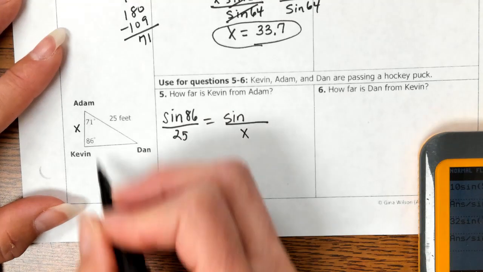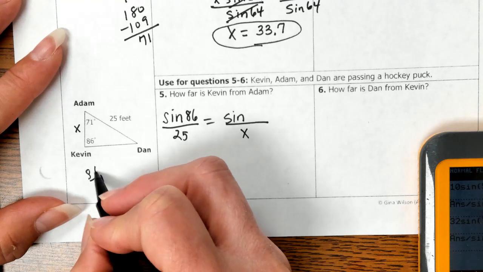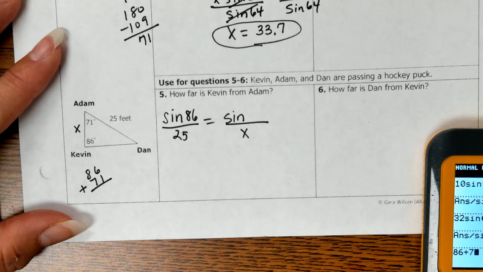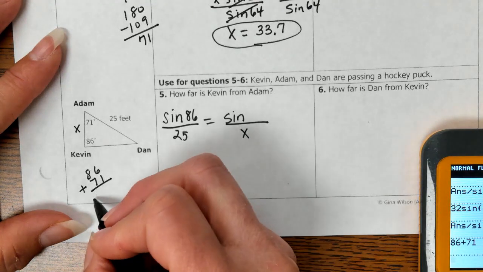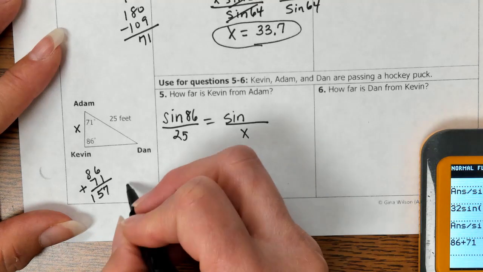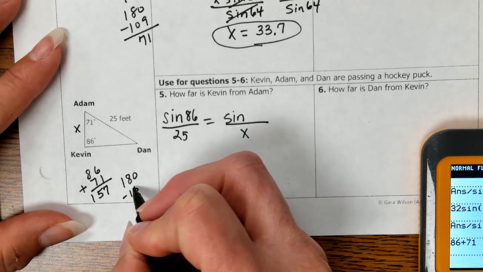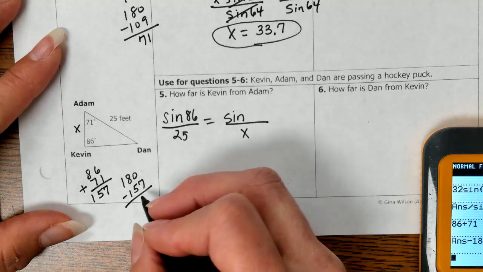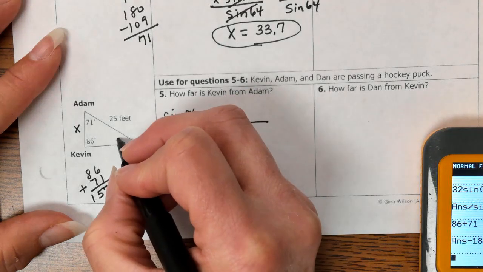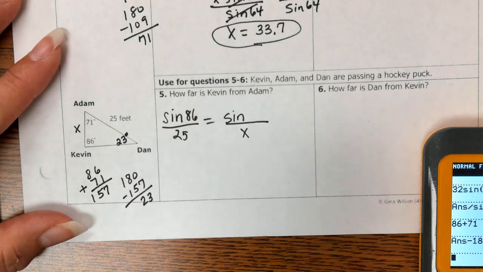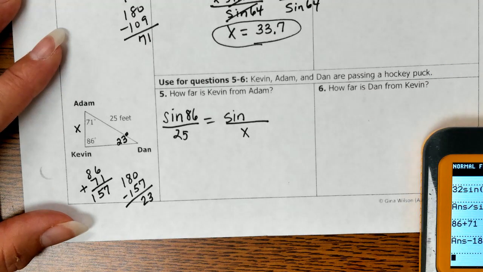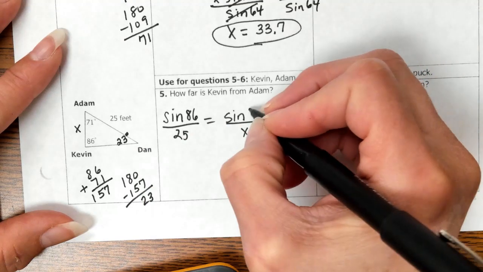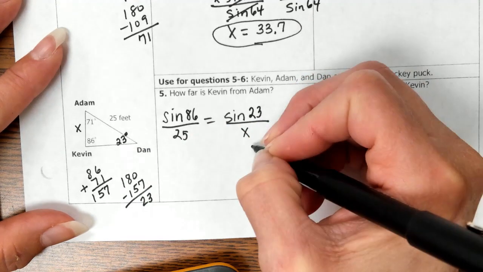We could add up the 71 and the 86. If we add up 86 and 71, we end up getting 157. If we subtract that from 180, you end up with 23 degrees for that angle that's by Dan. Now we can set it up and finish this problem. So we can do sine of 23 degrees over the X.